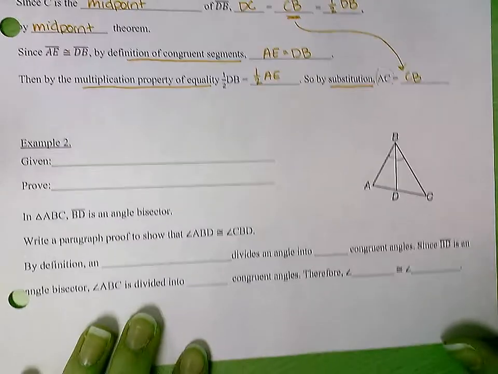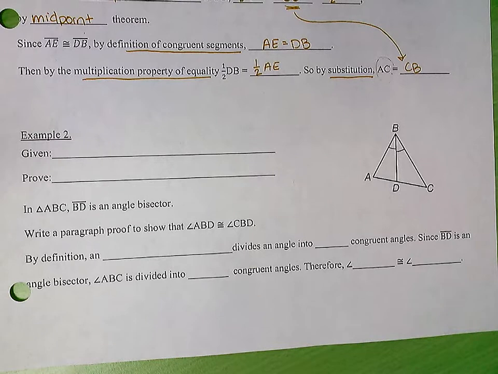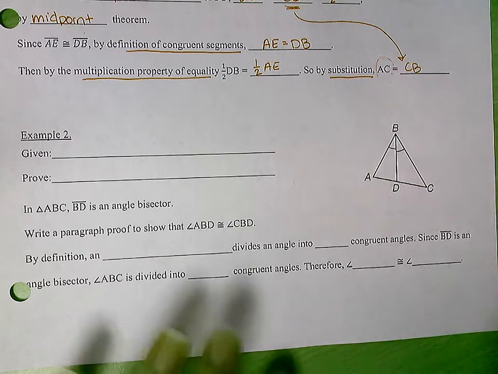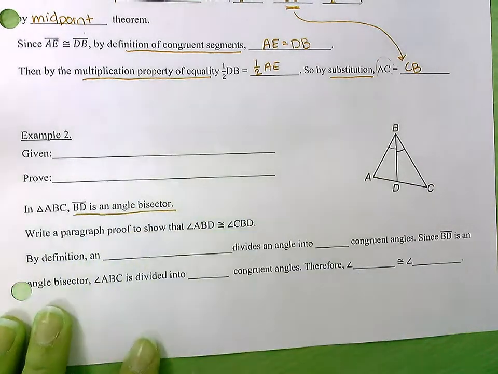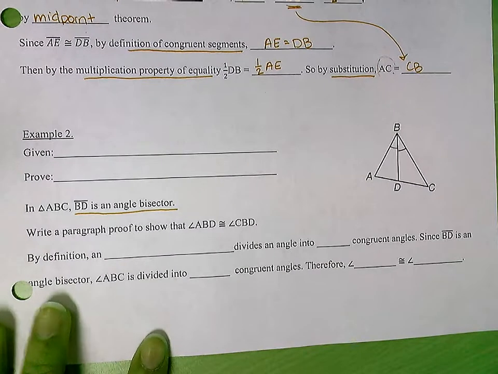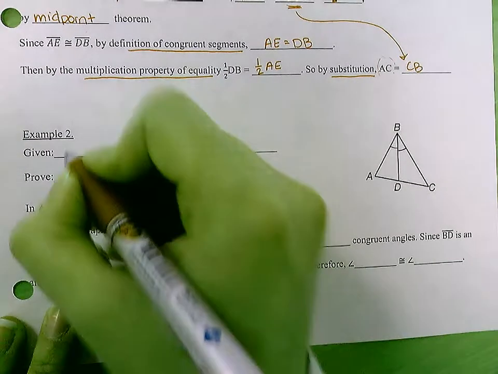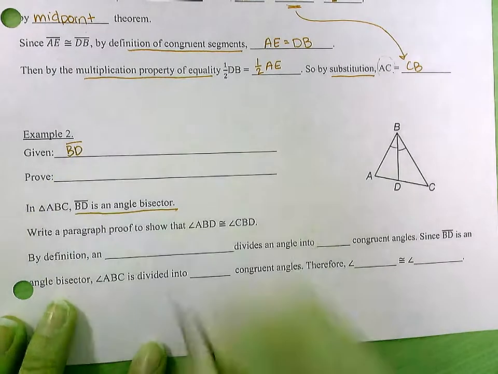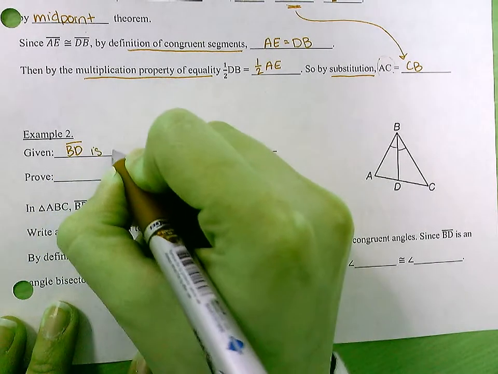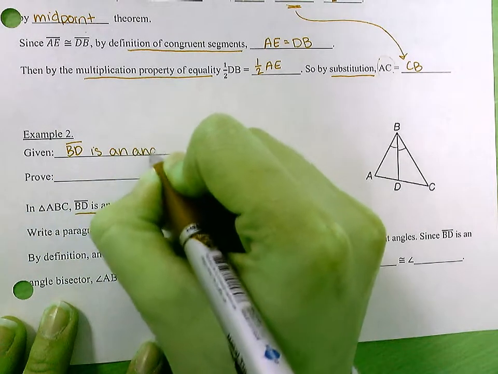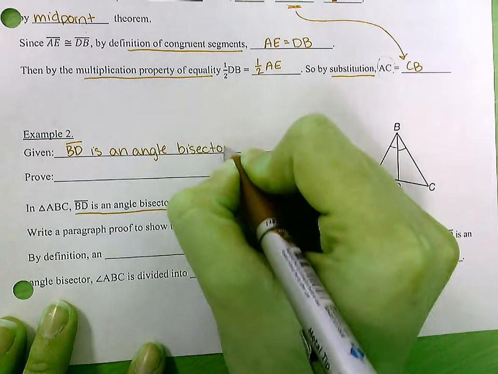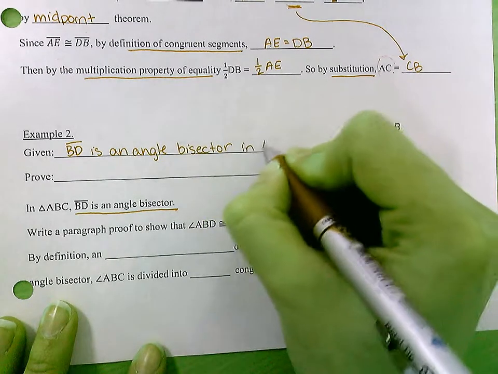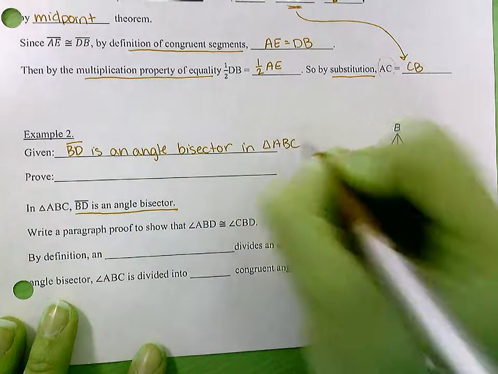All right, so example 2, I have our given here. This is basically your given. We're going to use that. Segment BD is an angle bisector in triangle ABC.